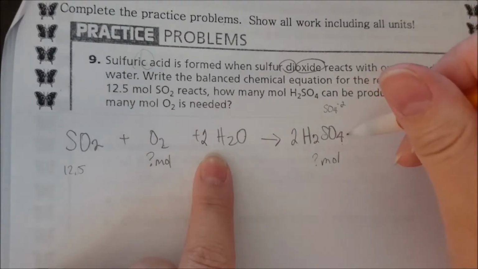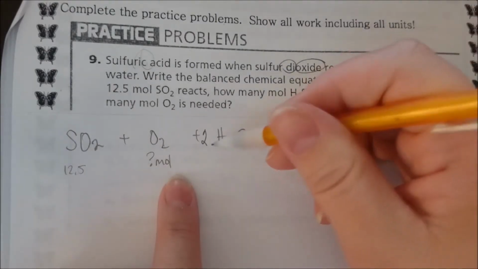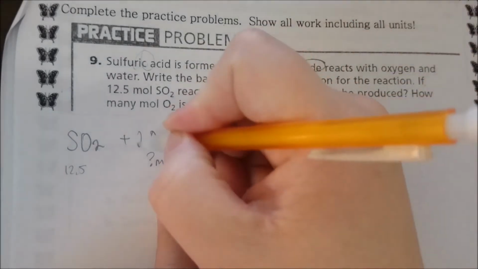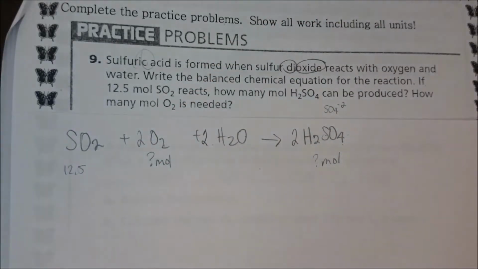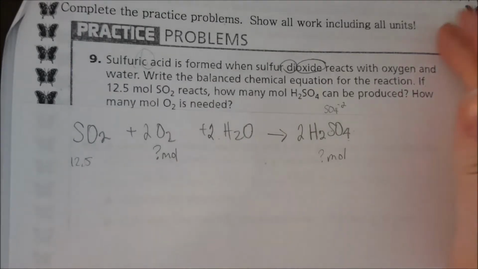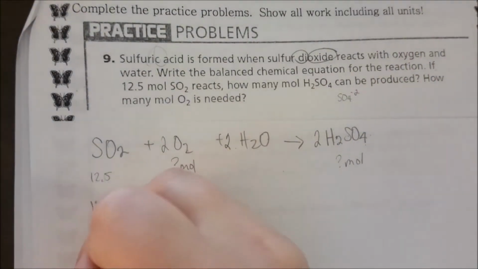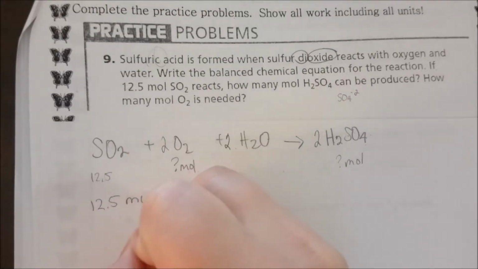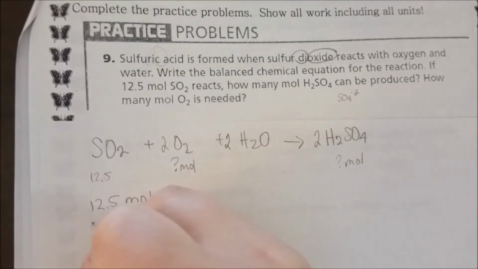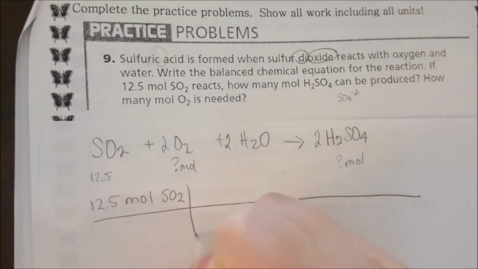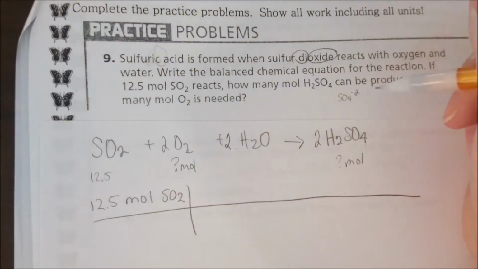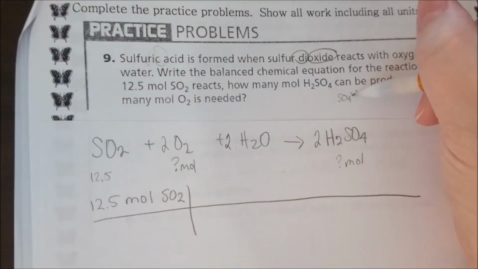So on this side currently I have 8 O's, and on this side I have 6. So I'll put a 2 in front of here, and then that should balance it. Okay, so on to our problem. We have 12.5 moles of SO2. They want to know how many moles of sulfuric acid can be formed.